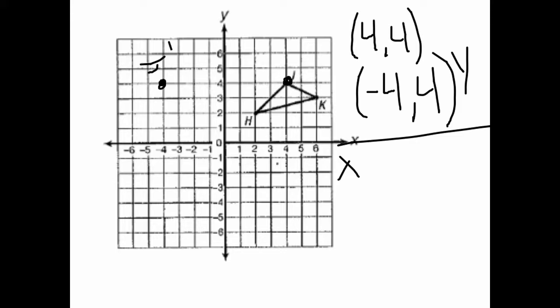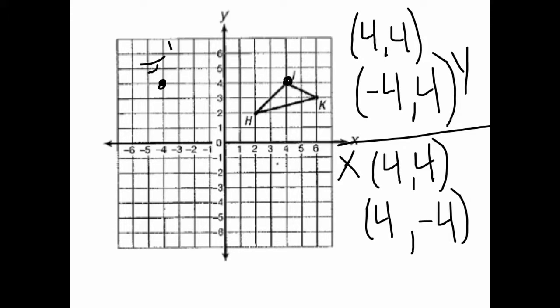Now, what if I wanted to go over the x-axis? Well, if my original point of J is located at 4, 4, and I'm reflecting over the x-axis, that means my y value is going to go from positive to negative. So my new coordinates are going to be 4, -4. Let me prove it to you this time. I'm 4 spaces away from the x-axis. I'm going to go 1, 2, 3, 4. And then I'm going to go 4 spaces more. 1, 2, 3, 4. Drop off my new point at 4, -4, which is exactly what I had said.